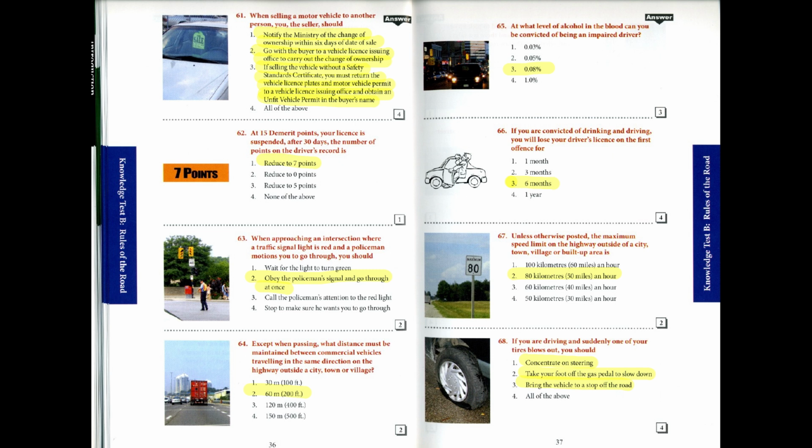Number 63. When approaching an intersection where a traffic signal light is red and a policeman motions you to go through, you should obey the policeman's signal and go through at once. Number 64. Except when passing, what distance must be maintained between commercial vehicles, traveling in the same direction on the highway outside a city, town, or village? Maintain at least 60 meters behind commercial vehicles.